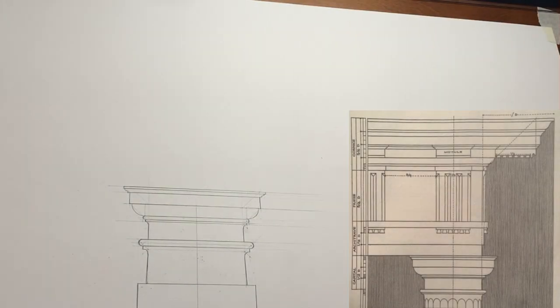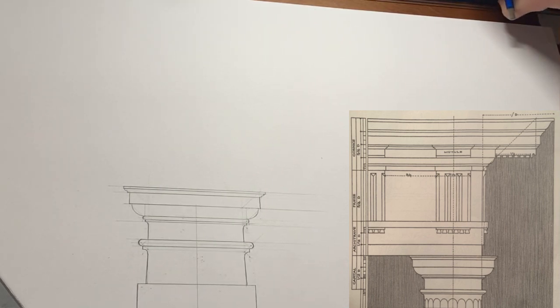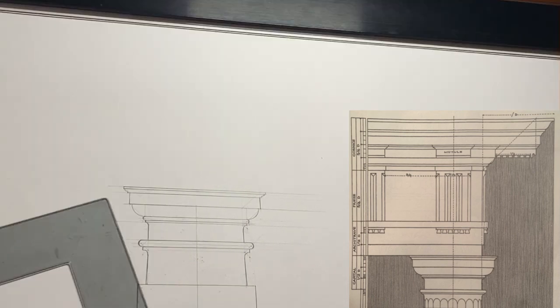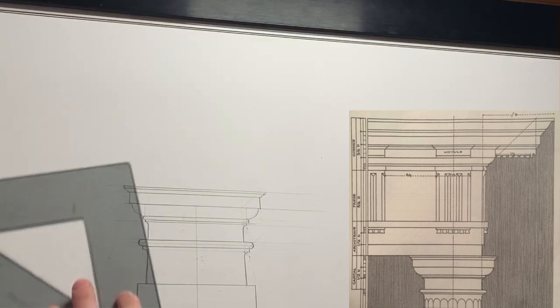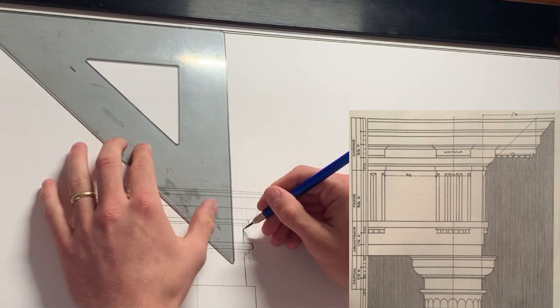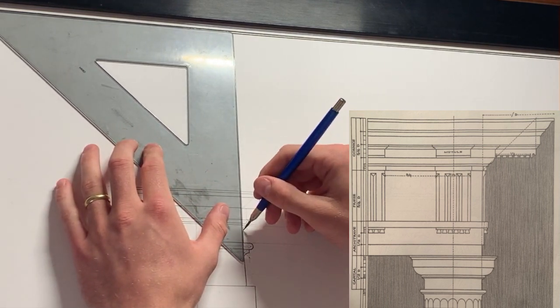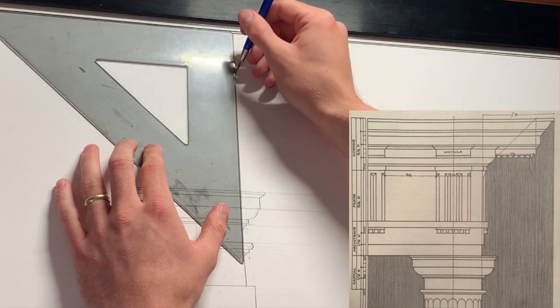All right, the last step of drawing the Doric order is now to draw the entablature. So let's get to it. The entablature, first of all, is made of 3 parts: the architrave, the frieze, and the cornice. The first step will be to go to this line at the necking of the column and draw a guideline straight up.